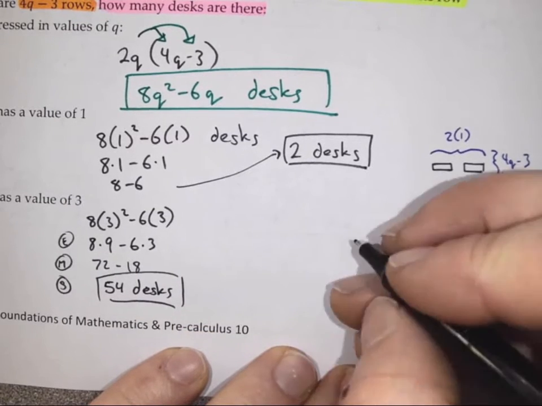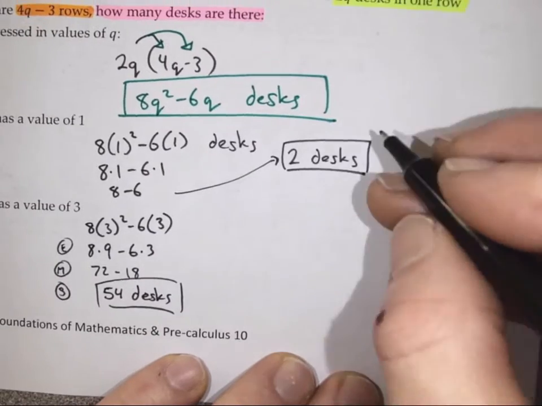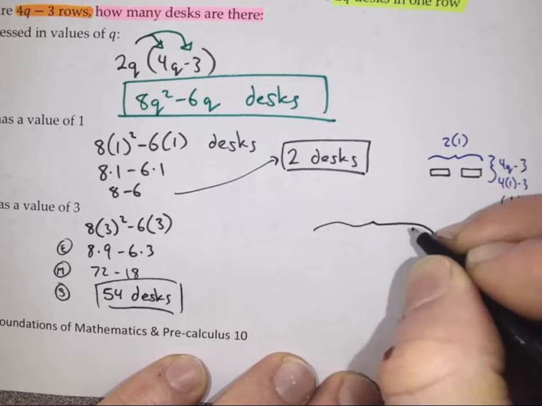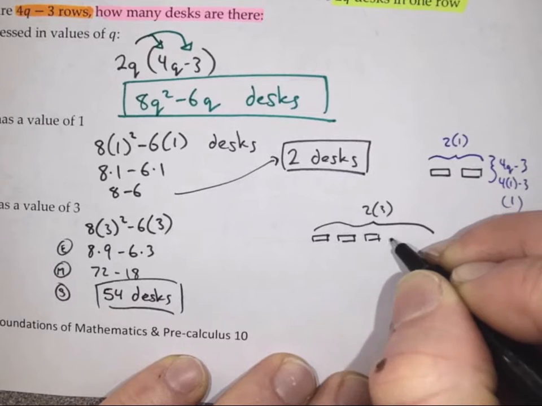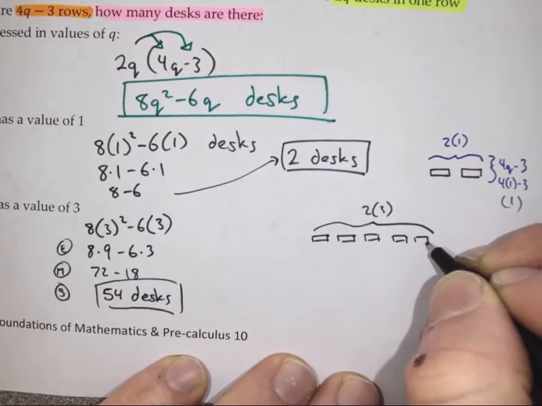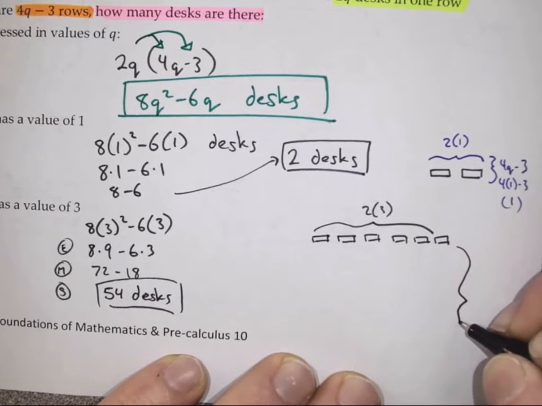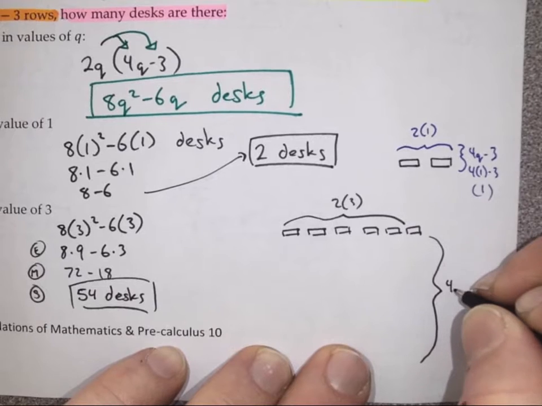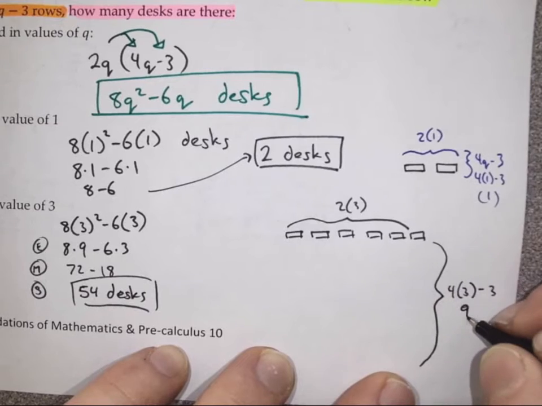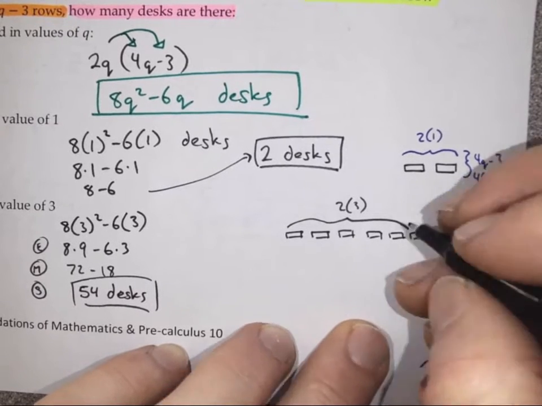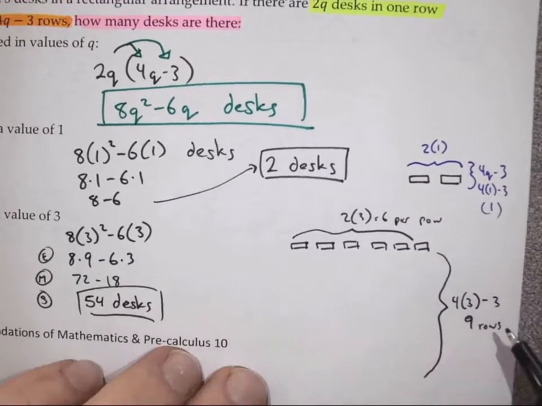You can also arrange them like so. If Q is 3, then you have 2Q, or 2 times 3 desks. So you have 6 desks in a row. And you have a certain number of rows. How many rows do you have? Well, you're going to have 4 times 3 minus 3 rows. You have 12 minus 3, you have 9 rows. You have 6 per row. You'll have 9 rows. So you could draw them out if you like.